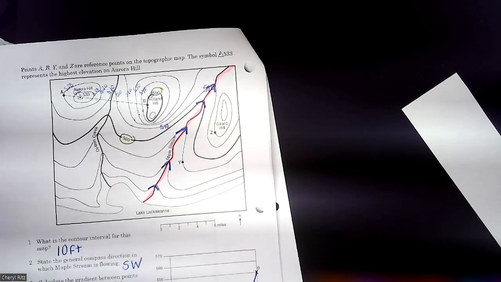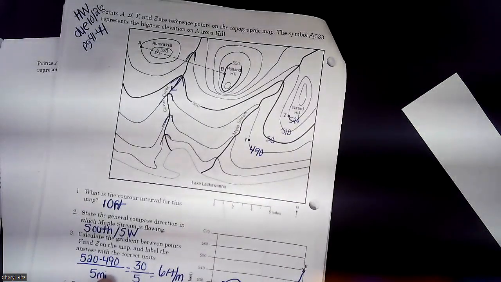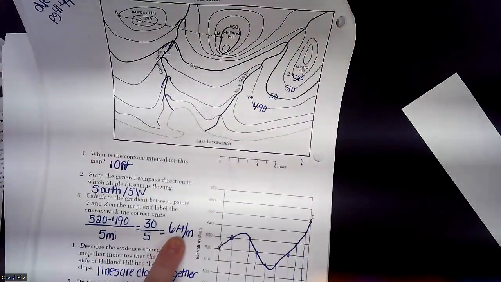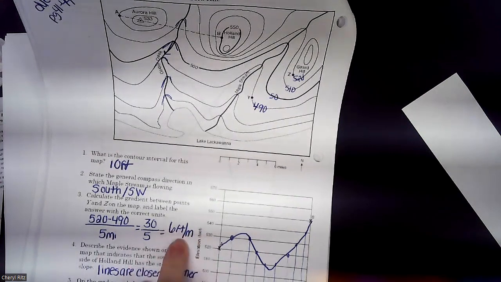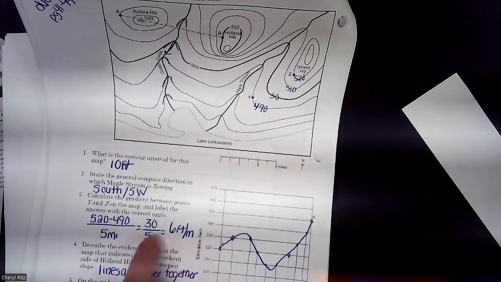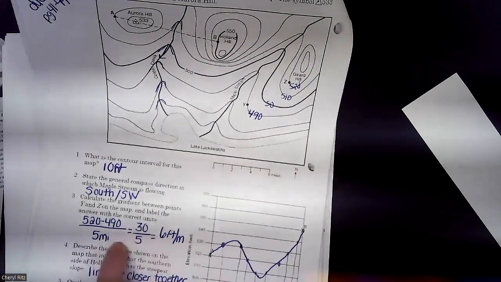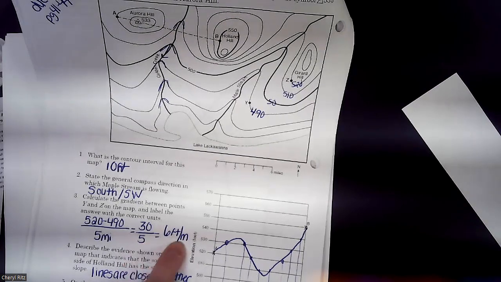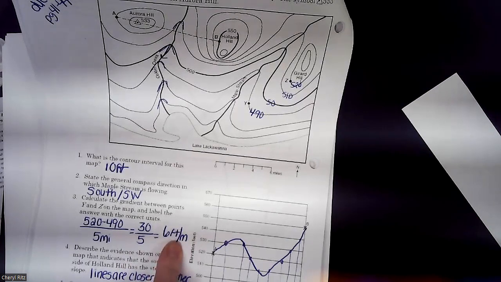All right, I know almost everybody's done with page 41. I just want to make sure you're comfortable with the answers there. So for the gradient for question 3, in the end, I got 6.0 feet per mile. I know I saw a couple of you with 5.9, which is fine. Your distance must have been a little bit shorter or longer than mine, which is still fine as long as you're right around 6 feet per mile.